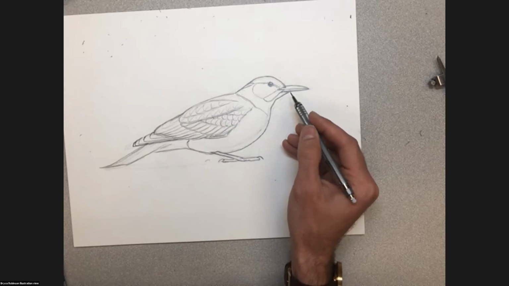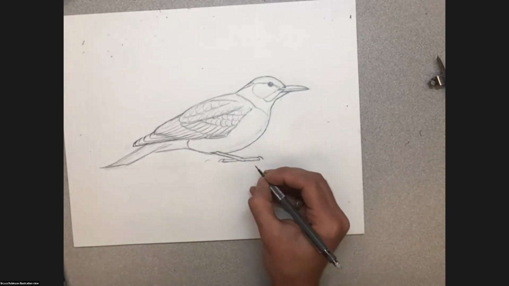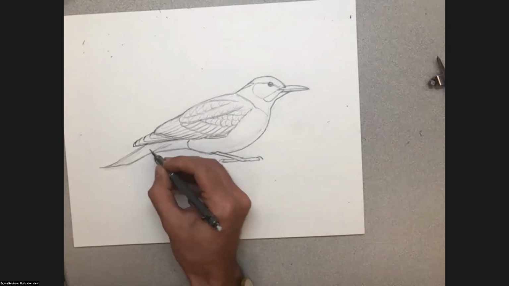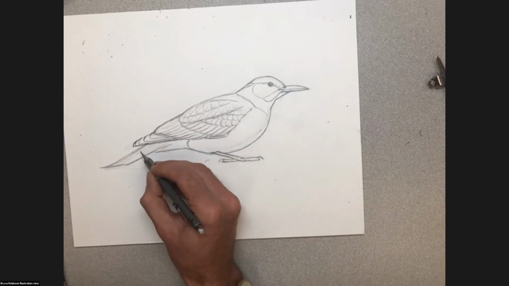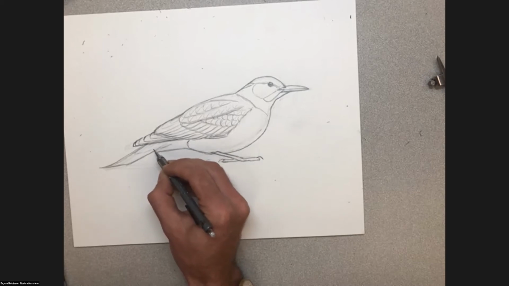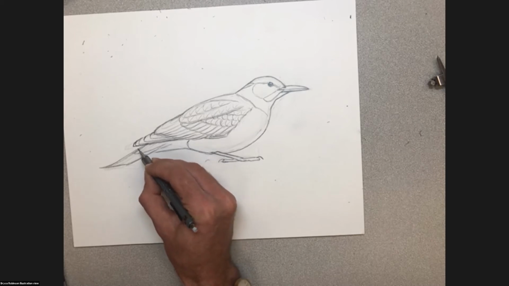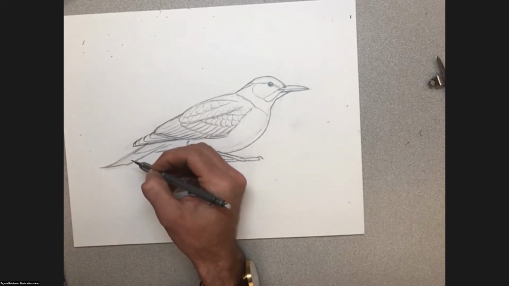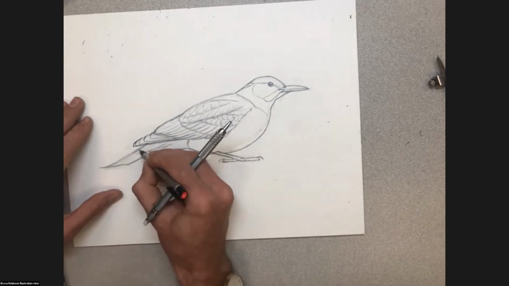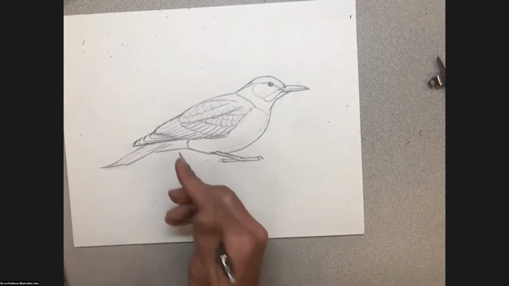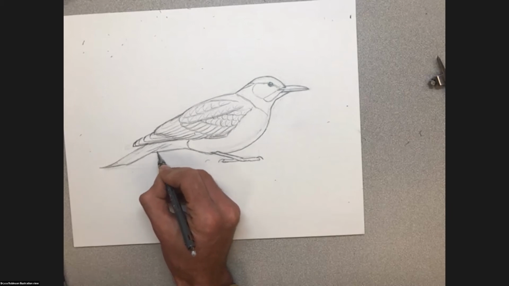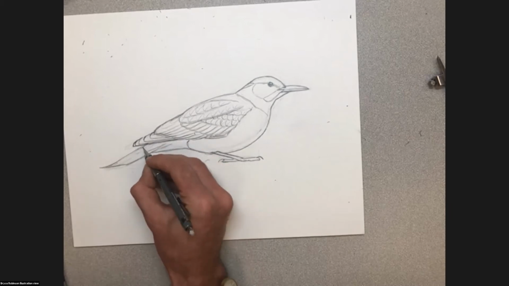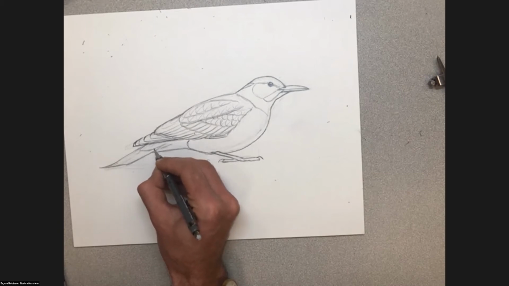So from here on out, the amount of detail I do differs from what I do with paint. But I think I still have a few things to do that are important. The upper tail coverts. I think on flickers, those might be a little too long. What I've seen is that they generally go somewhere between where you lose the underwing coverts here and the tip of the primaries. So I think it's somewhere right here.